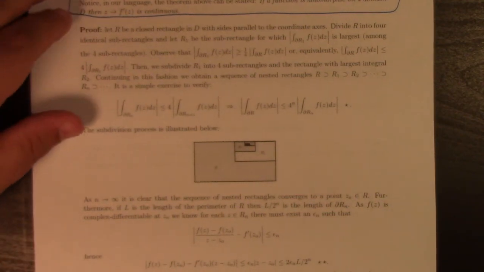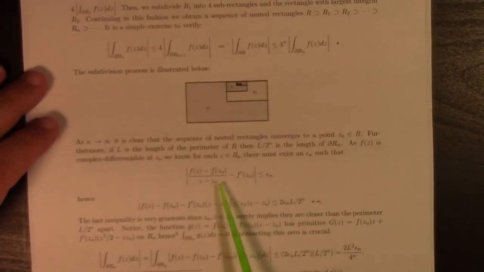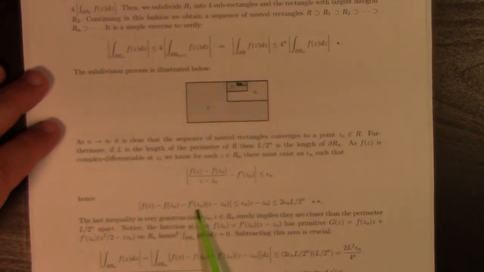And so multiplying that out, multiplying by z minus z naught, we get that the absolute value of f of z minus f of z naught minus f prime of z naught times z minus z naught is less than or equal to epsilon sub n times the absolute value of z minus z naught, which, by the way, is certainly less than or equal to 2 epsilon n over L 2 to the n. And I've just said that the distance between a point and the center of the rectangle is no more than the perimeter of the rectangle. That's definitely true. We could be less greedy.